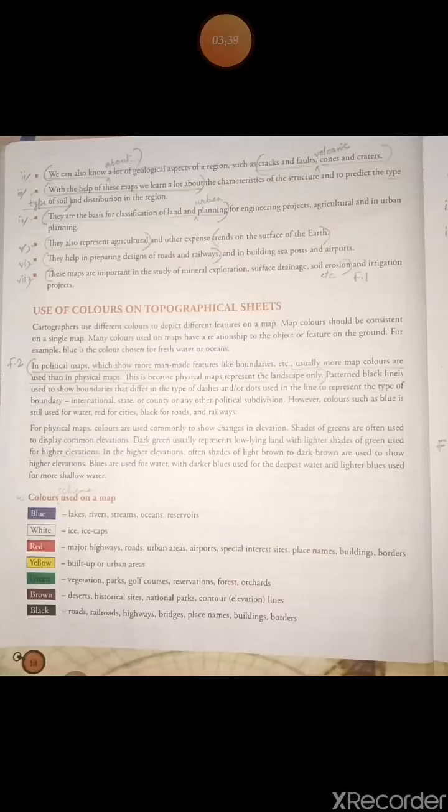They also represent agricultural trends on the surface of the earth. They help in preparing designs of roads and railways, seaports, airports, etc. These maps are important in the study of mineral exploration, surface drainage, soil erosion, irrigation projects, etc.